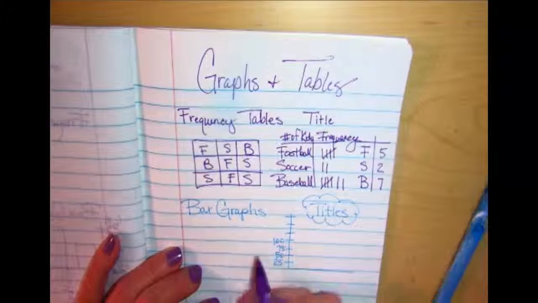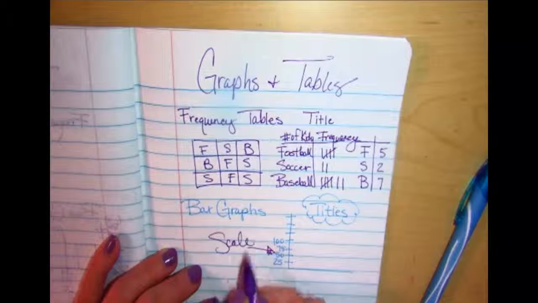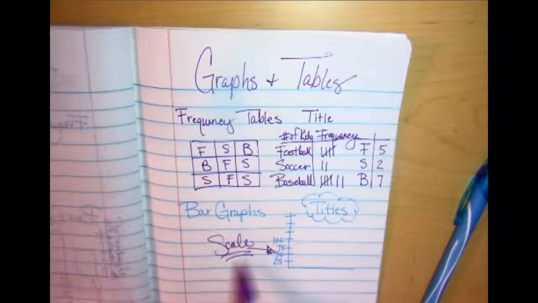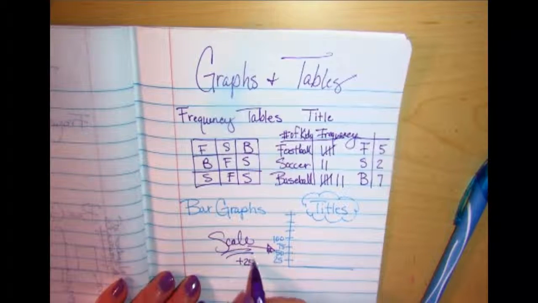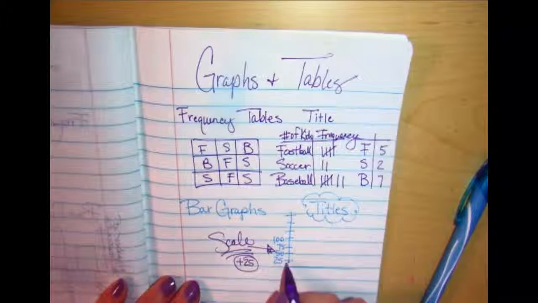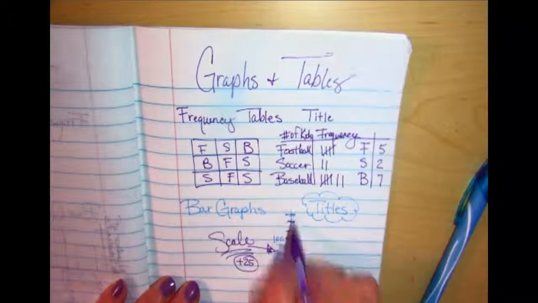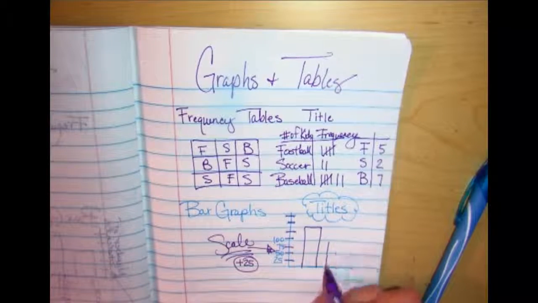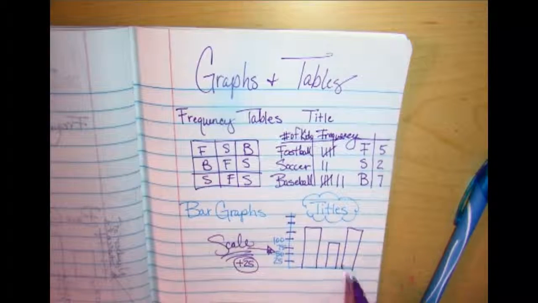This is called the scale. And I've seen questions that will say something like, what's the scale? Well, this one they're counting by 25, right? So pay attention to that, because the tick marks on the left side of your bar graph may not always be 1, 2, 3, 4, 5. Sometimes they're counting by 2, sometimes by 5, sometimes by hundreds, depending on what it is.